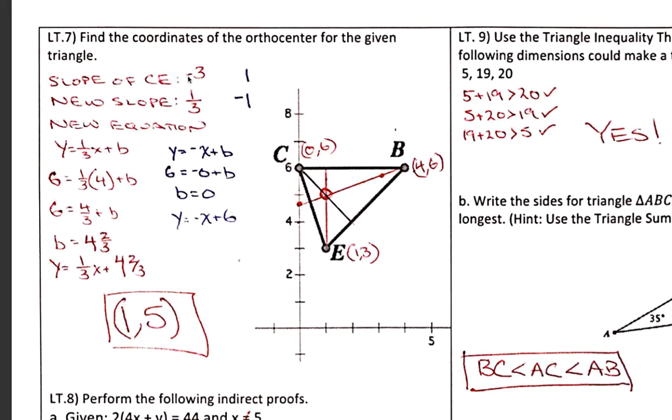First, you would find the slope of CE, which is -3. You go down 3, to the right 1. And then the slope of my line perpendicular to that would be the negative inverse. So the negative inverse of -3 is positive 1/3. You use that to find your new equation. So I got y equals 1/3 x plus b. I need an x and a y.